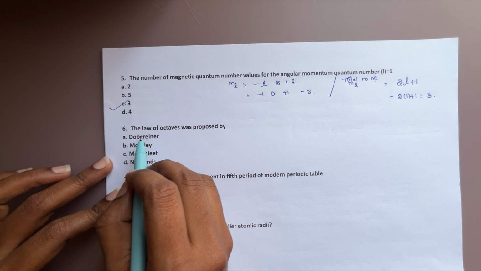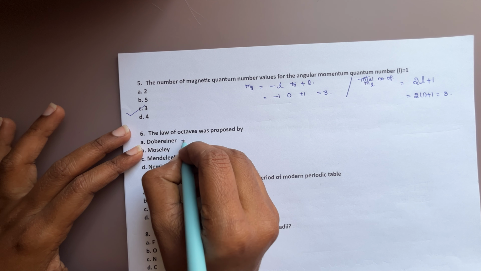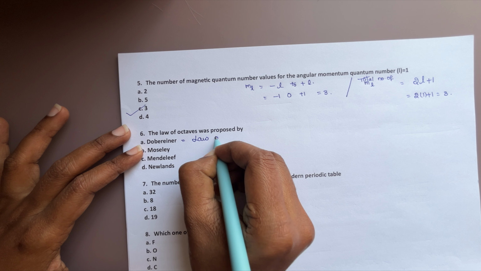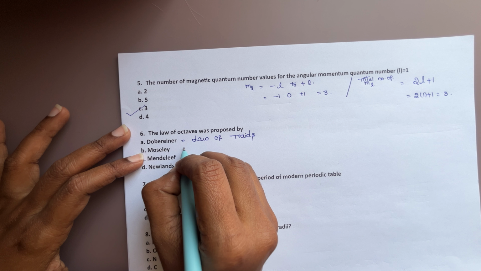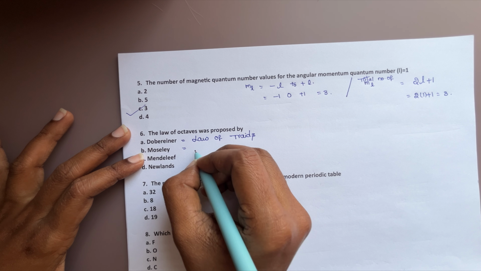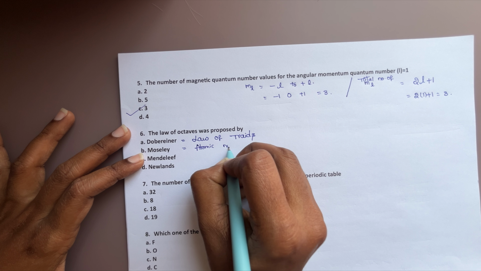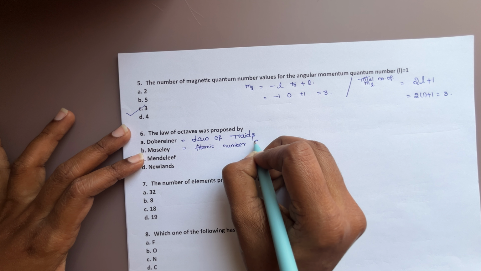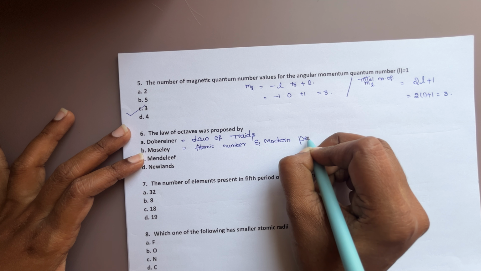Sixth question. The law of octaves was proposed by. So, what has Dobereiner given? Law of triads. Moseley has given the atomic number and the modern periodic table also.